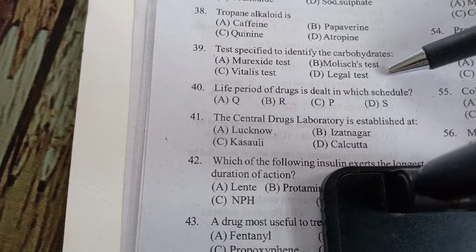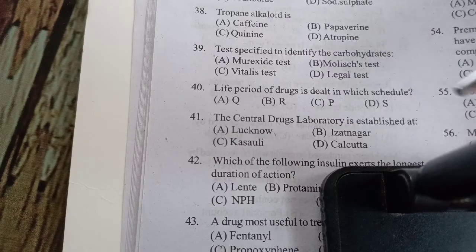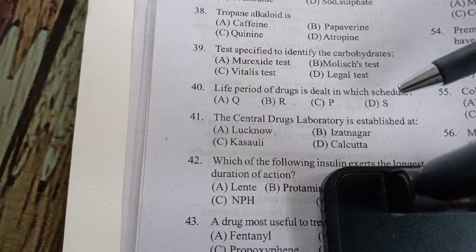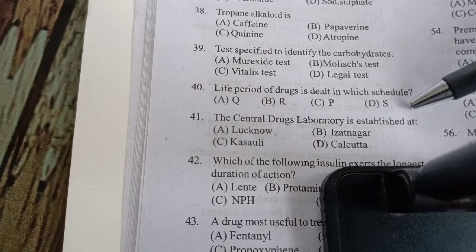Life period of drugs is dealt in which schedule? Q, R, P, or S? The answer for this is Schedule P.